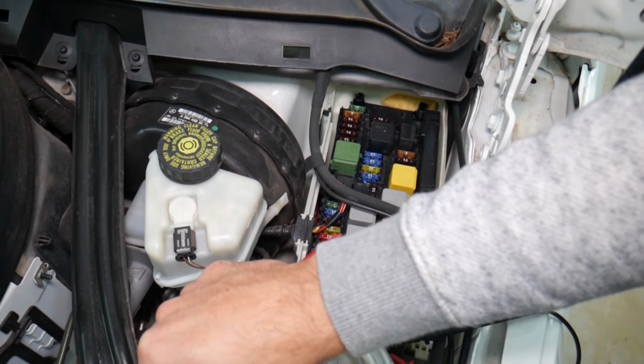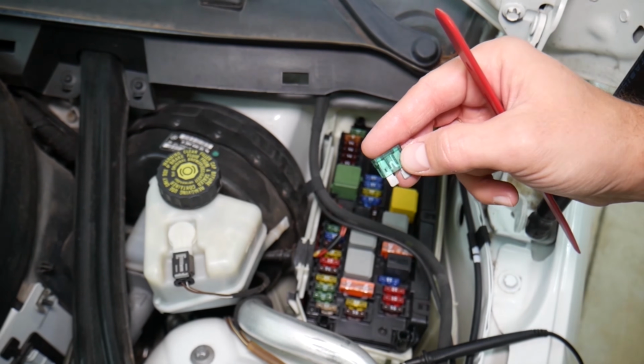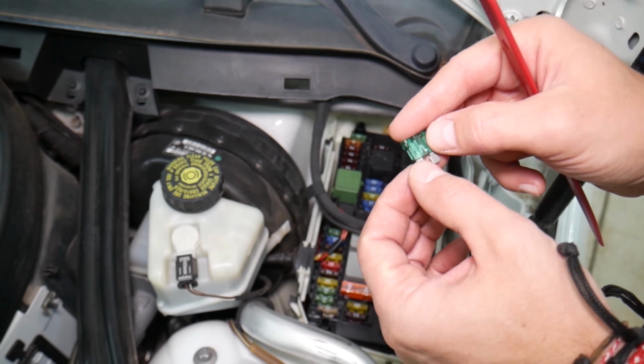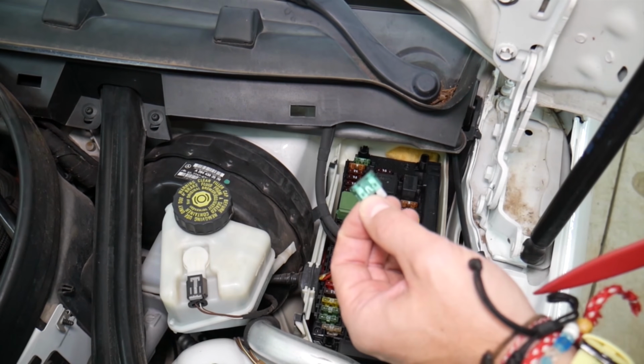Now, with these fuses, sometimes you can clearly see if a fuse is burnt or not by looking at the element. But sometimes it's really sneaky. They can burn here on the side. It's hard to see. Some fuses will not be visible as well.